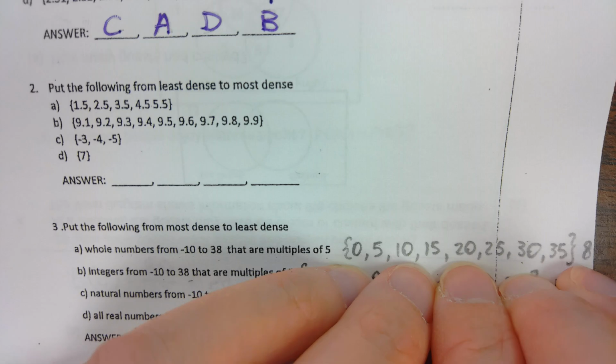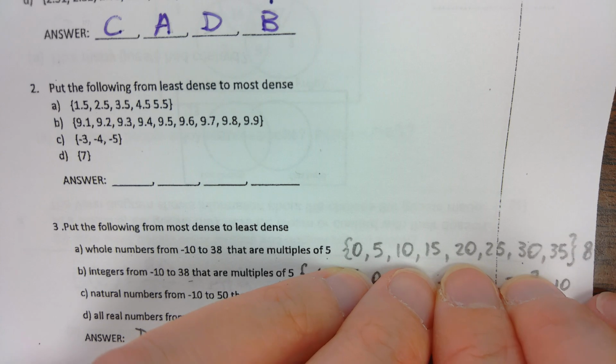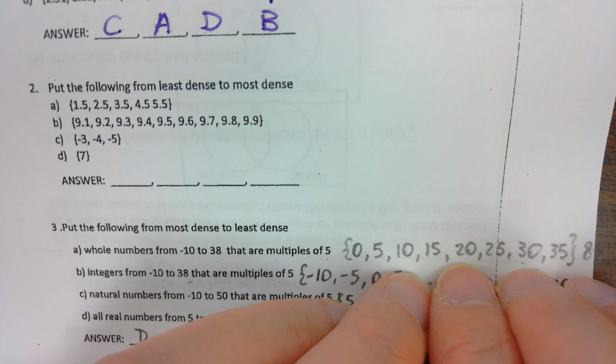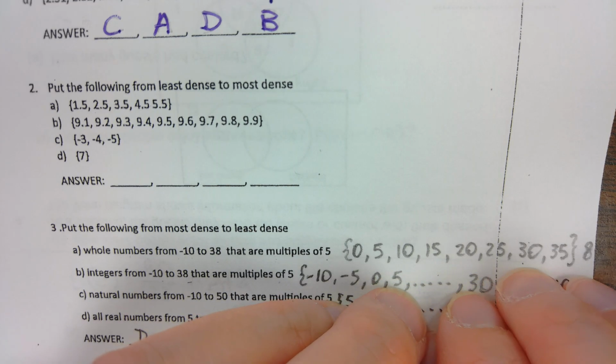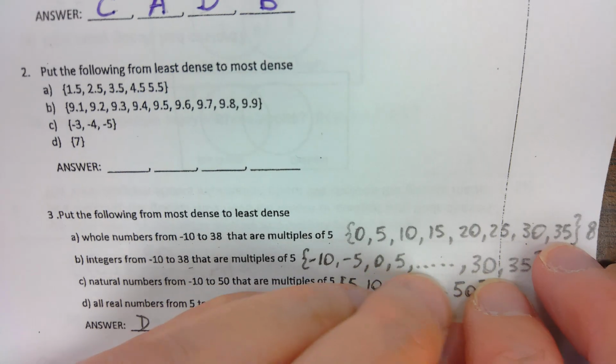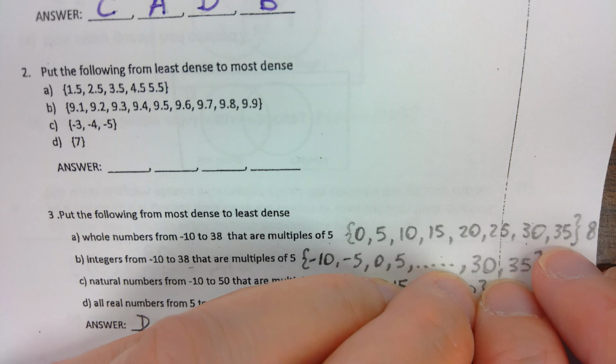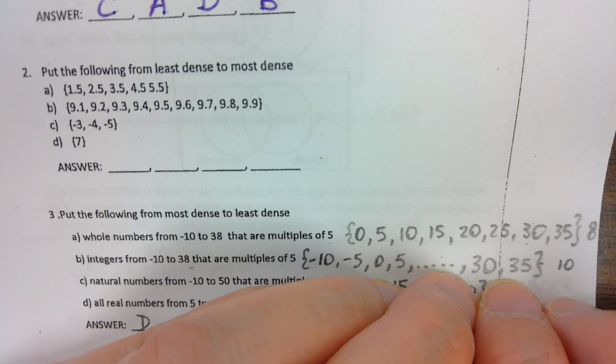8. Good. Okay, next one, Ethan, integers between negative 10 and 38 that are multiples of 5. Negative 10, negative 5, 5, 10, 15, 20, 25, 30, 35. Okay, and how many numbers are in this set? Let's see if we get the same answer. 9. Oh, I got 10.